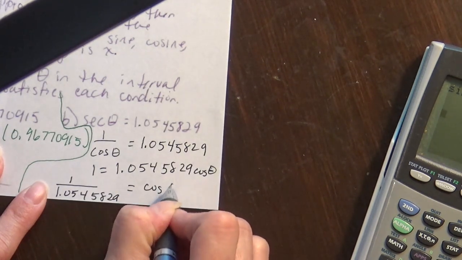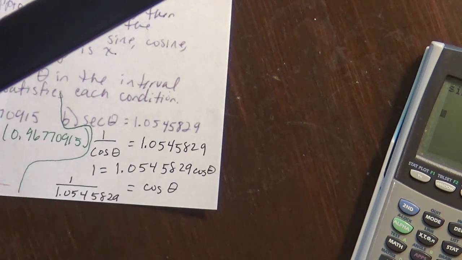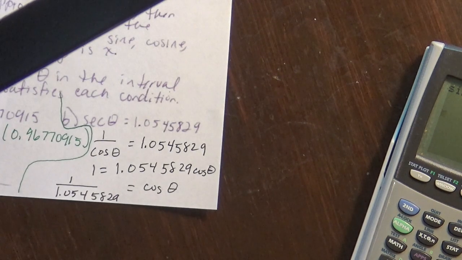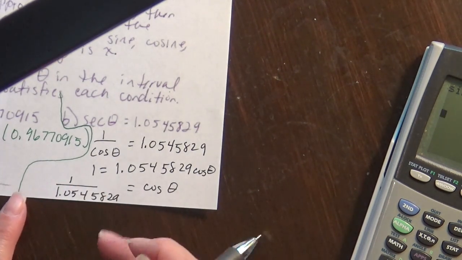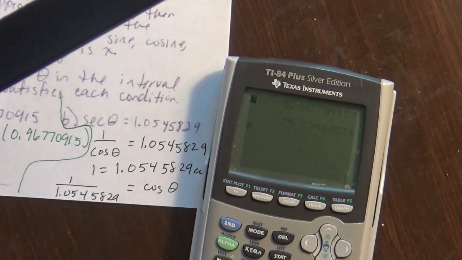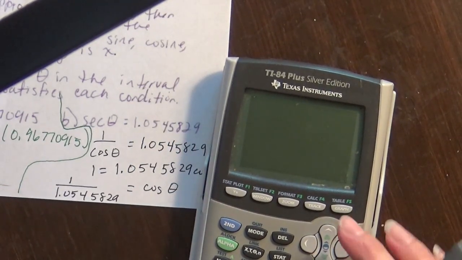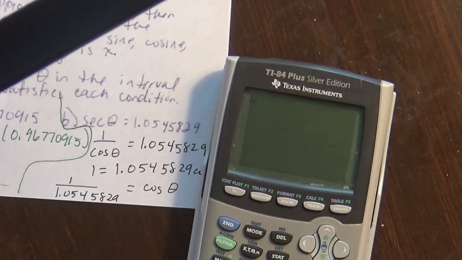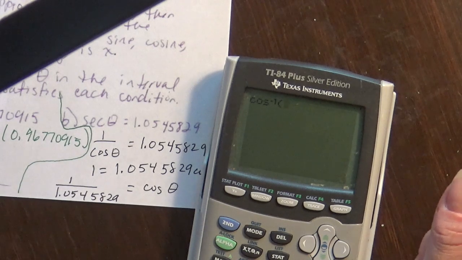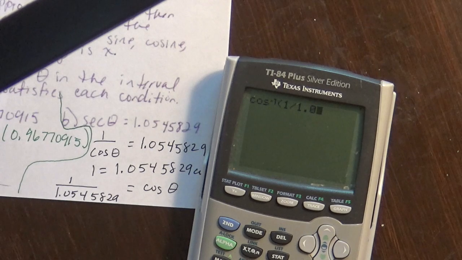equals cosine theta. Now that I've got it expressed in terms of cosine theta, I'm ready to do my inverse function. So I'll take cosine inverse of this fraction. I'm going to type that into my calculator. I'm going to say second cosine, and that gives me my cosine inverse function. And then inside I'm going to type 1 divided by 1.05458829, close parentheses.